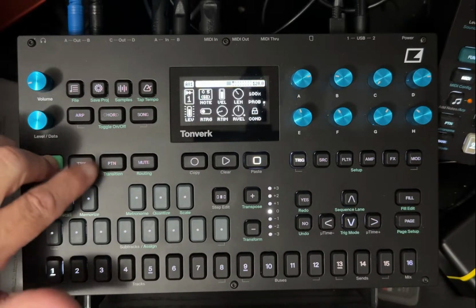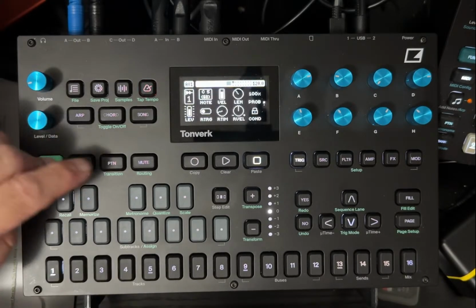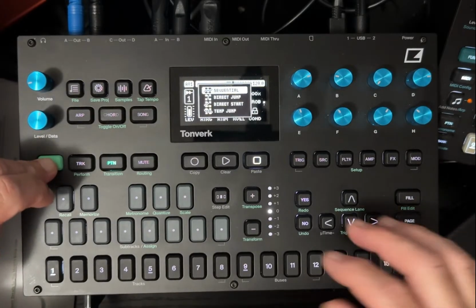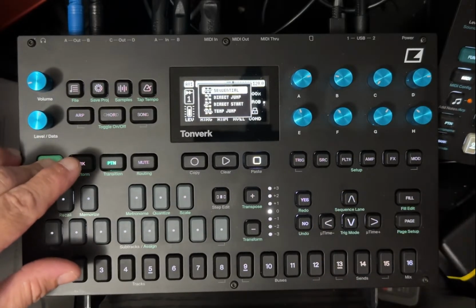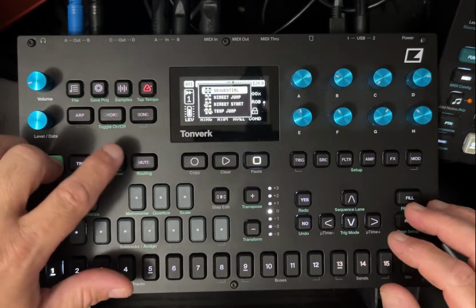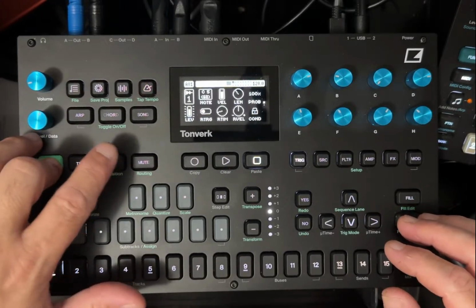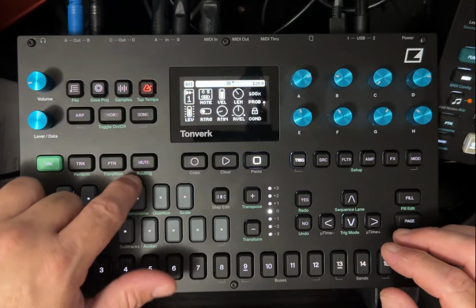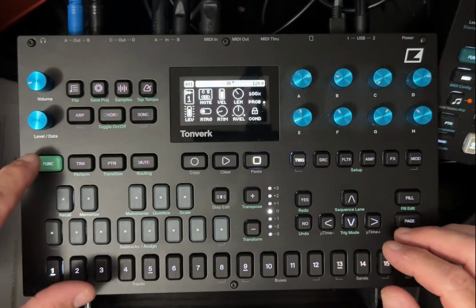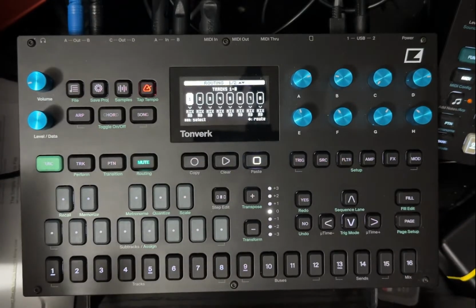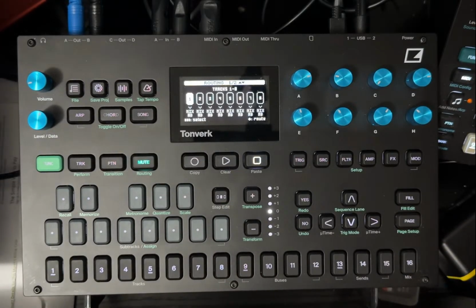If I press function and transition, it's going to show me the transition menu, and those are different ways of transitioning patterns, right? And now routing, that's where you're going to do it. So you press function, routing, and you're on the routing page right then and there.